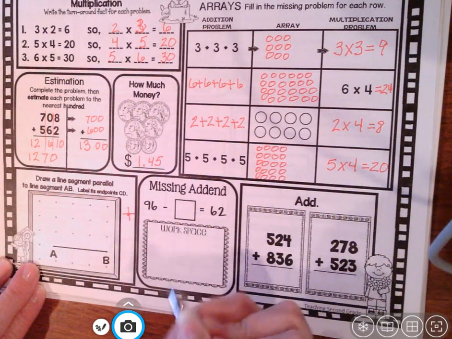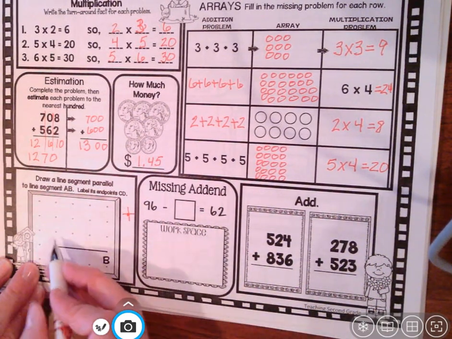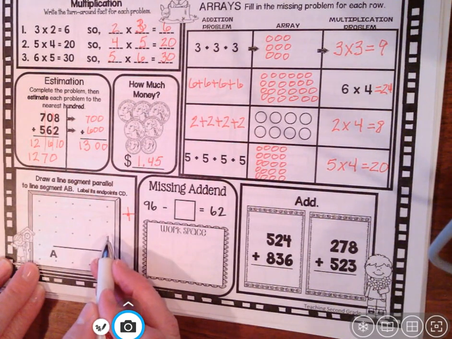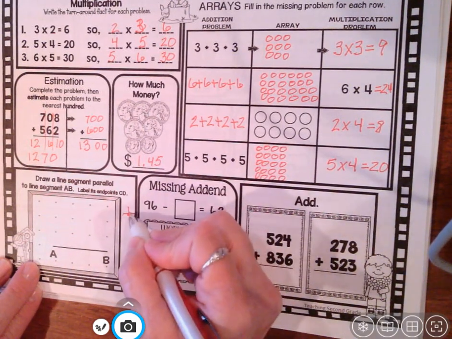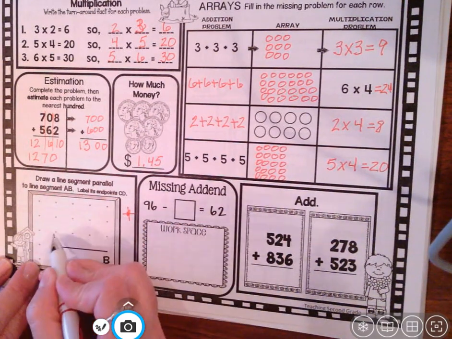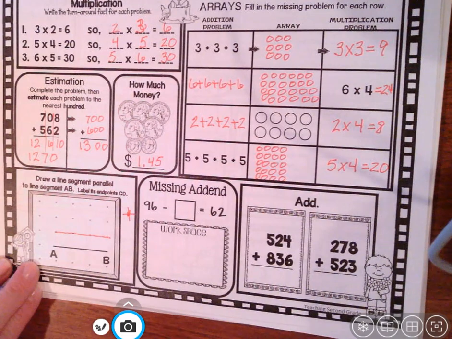That's called intersecting. So to be parallel to this line, we need to go the same direction. That means that the lines go on and on and on forever. They will never cross. Like this. This is intersecting, but they want to be parallel. So to be parallel, you need to just go straight along.